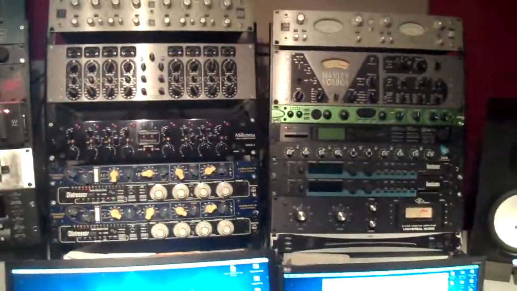Hardware gear, like outboard gear, compressors, EQs, that type of stuff, and reverbs to a certain extent, are never really going to be replaced, even though some of the digital reverbs in programs, Altiverb has really amazing stuff. This is really boring for you guys, isn't it?